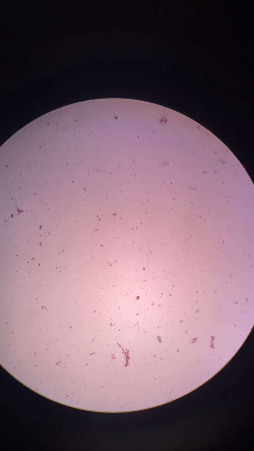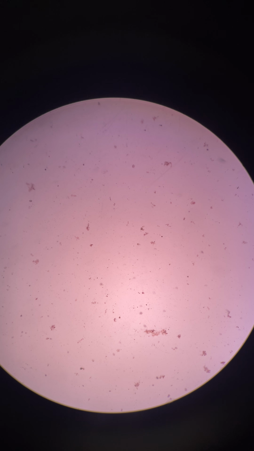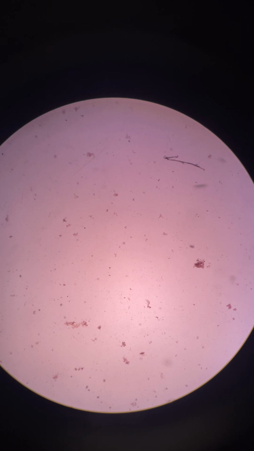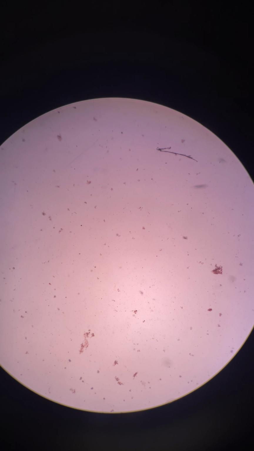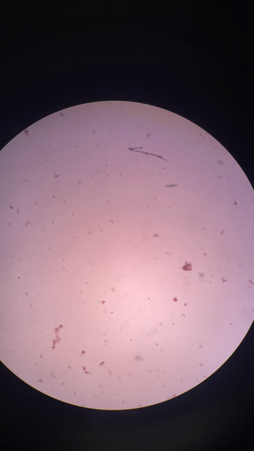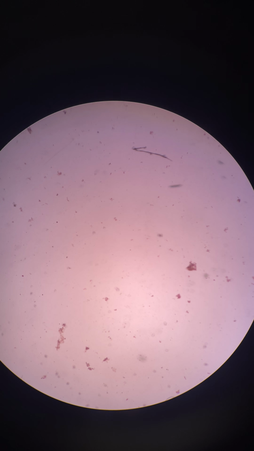So one thing people notice a lot is if you move the slide quickly, you may then actually see some of the particles kind of whooshing, or especially if you touch the cover slip. There we go. Now you actually can see some of the pieces whooshing there. That is not Brownian motion. We will actually see this better if we go up to a higher magnification.